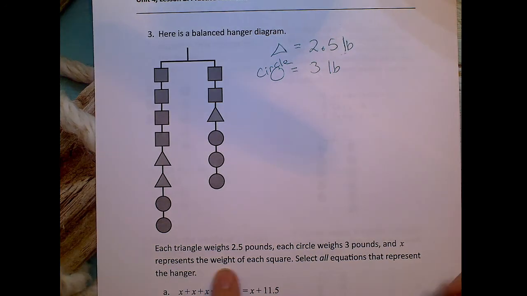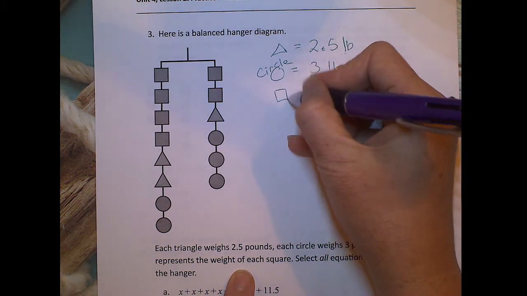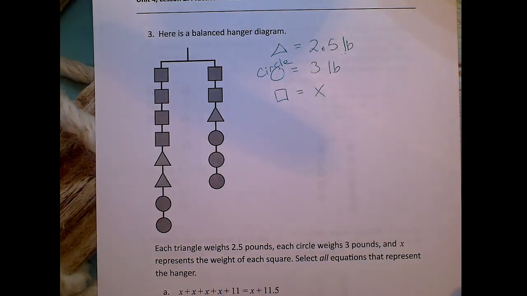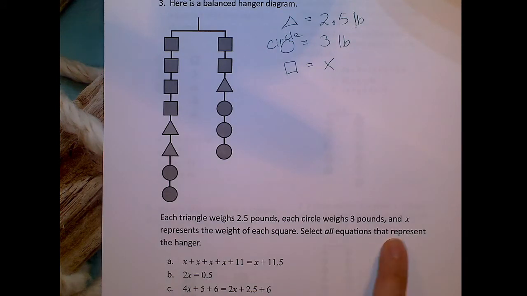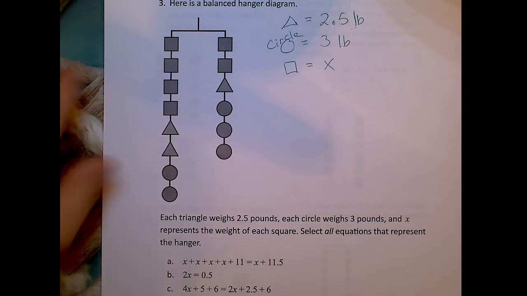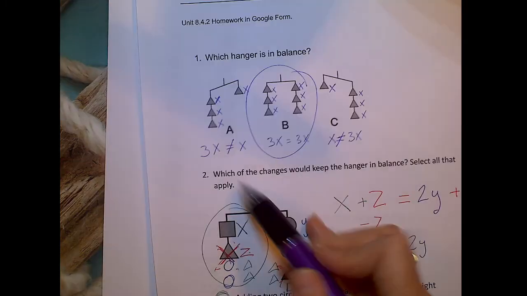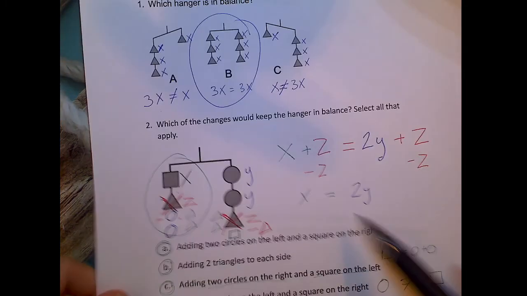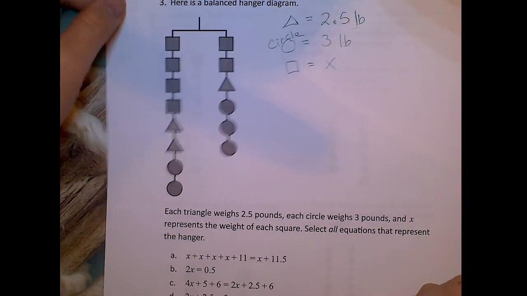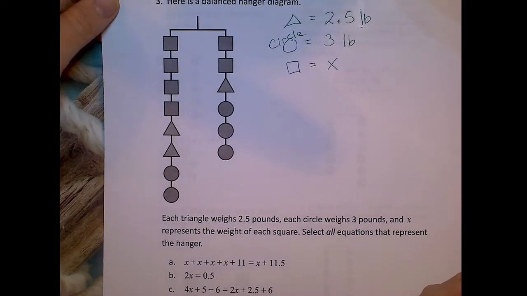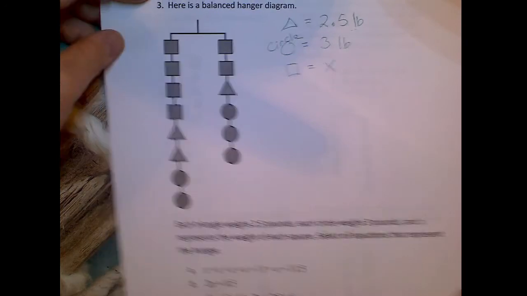And x represents the weight of each square. So square equals x. Select all equations that represent the hanger. Okay, so that's why I showed you before making equations with your hangers, because that's what we're really learning to do, is look at balanced hangers as equations.